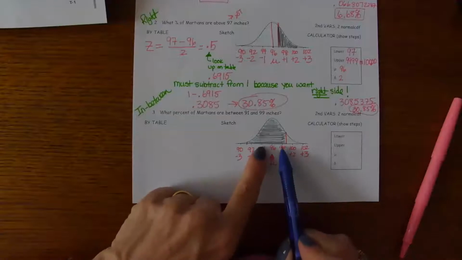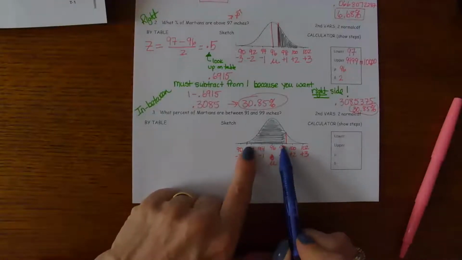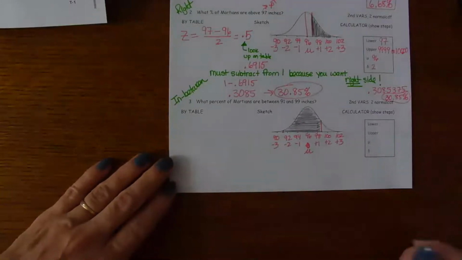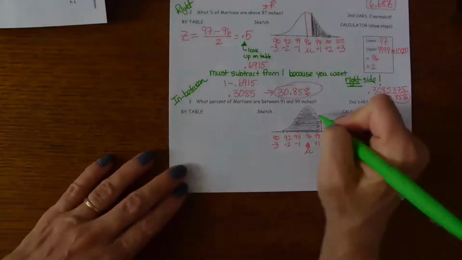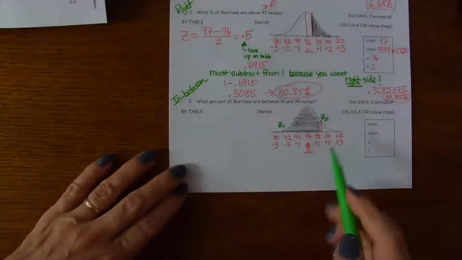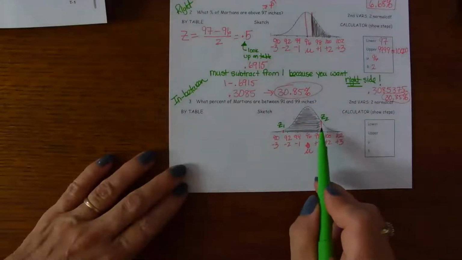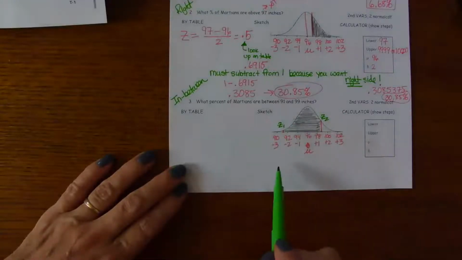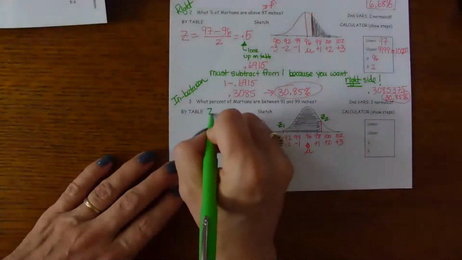Because we know it's more than 68%. That one goes way past the 95 mark, but this one doesn't. It's going to be pretty high. So in order to do that, I have two z-scores. Here's z1, here's z2. If I knew z2, and that's all of it, and I subtracted z1, would that leave the middle? So that's what we're going to have to do.